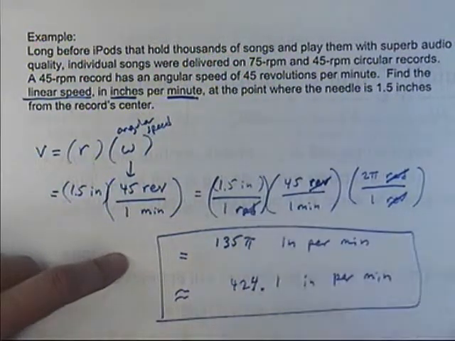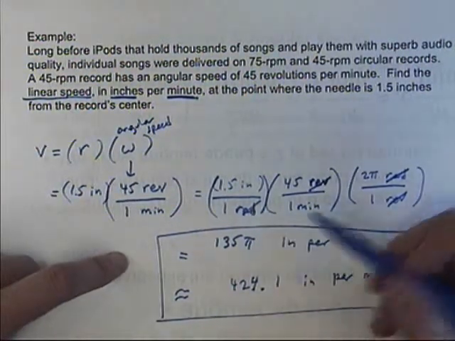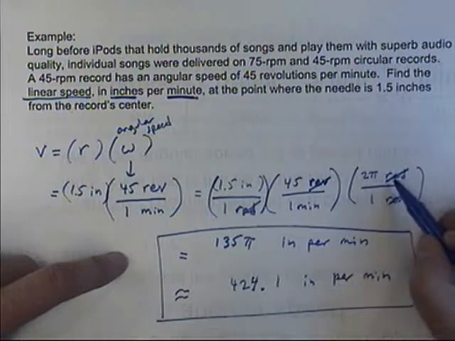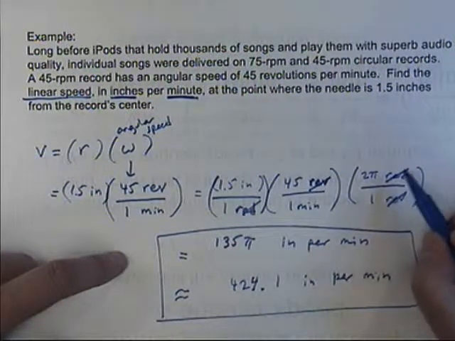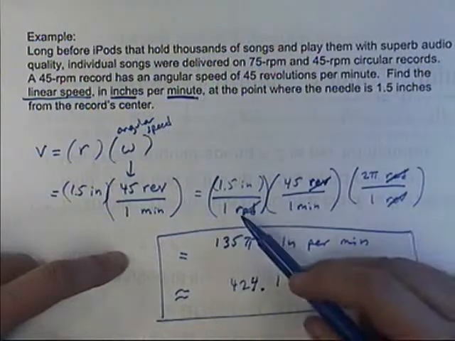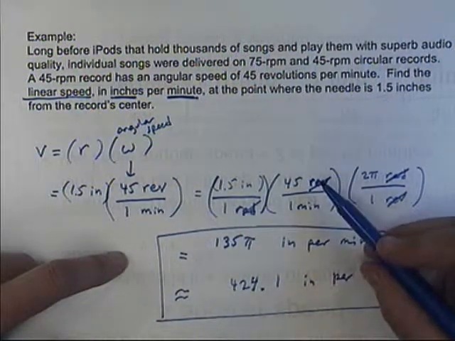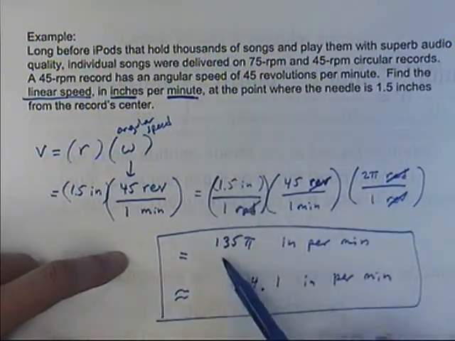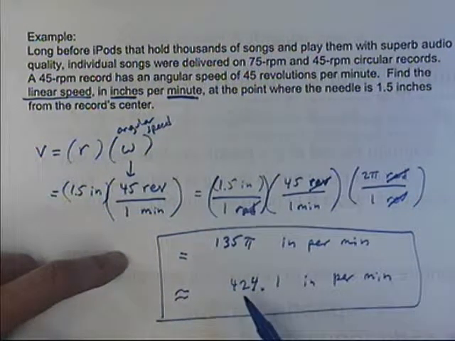Now the reason why I did that is that we can cancel revolutions and radians because those two have an equivalence. 2 pi radians equals 1 revolution. So the reason why I put the 2 pi radians on the top here is that I can cancel the 1 radian here. And the 1 revolution down here cancels with the revolutions there. So if I multiply straight across the top, I get 135 pi inches per minute, or if you want to approximate that answer, it would be 424.1 inches per minute.